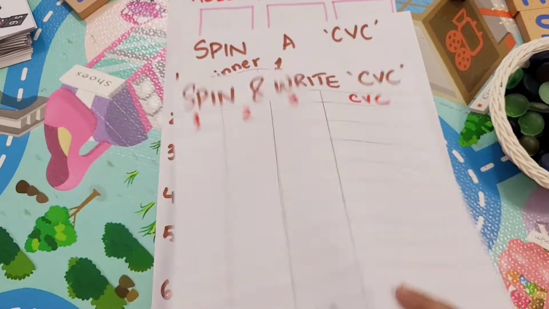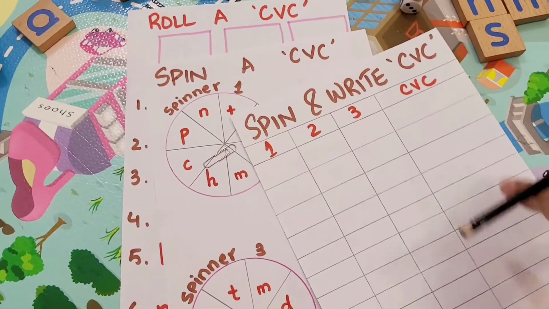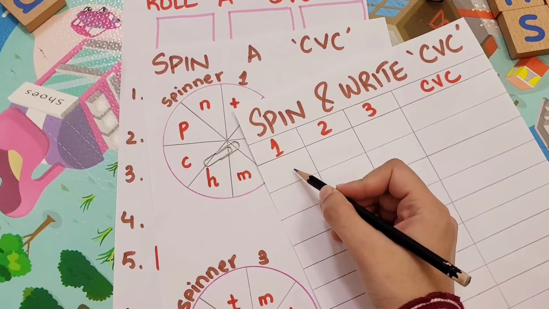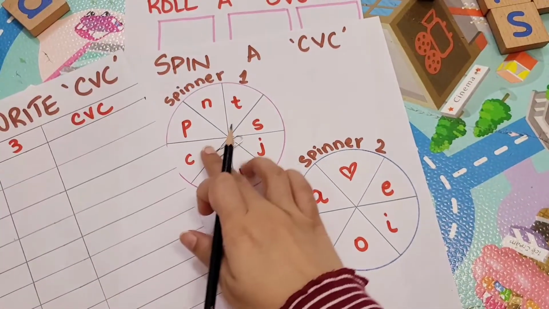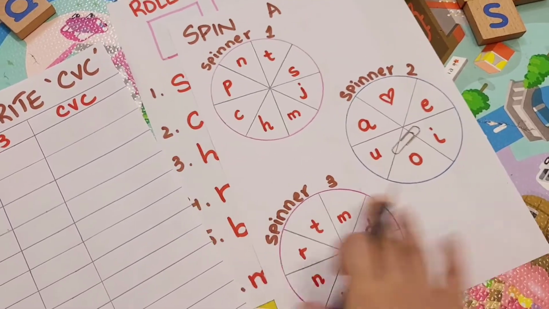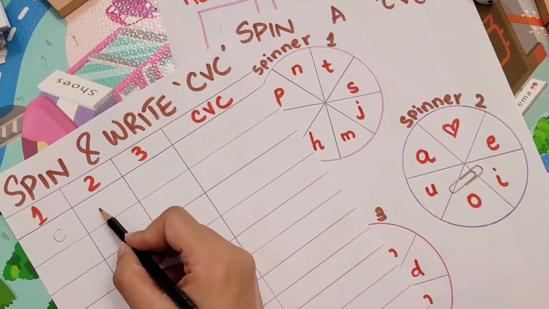Spinner 1: the child will write, or you will write, and we got k. Same, we will repeat it with spinner 2, and let's say they get a, so a.